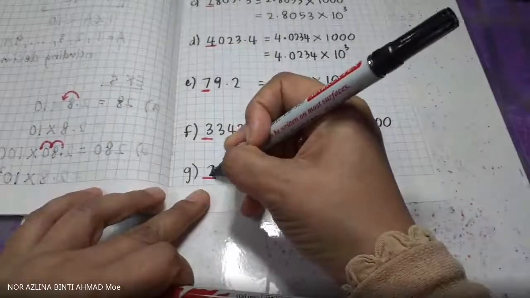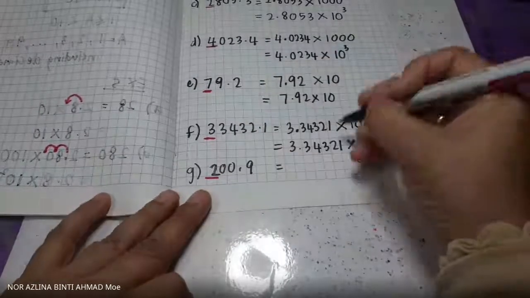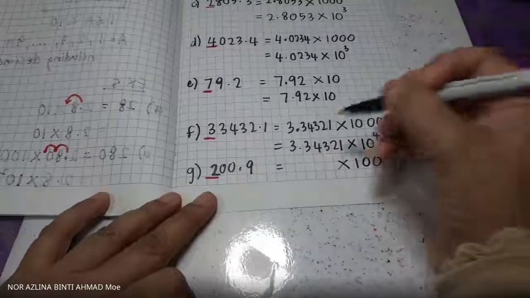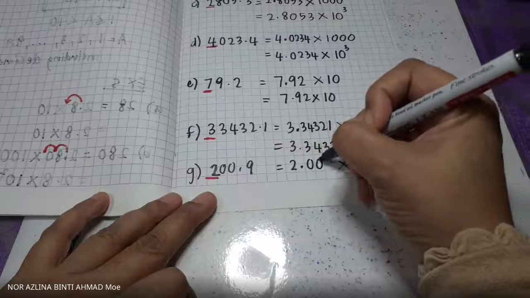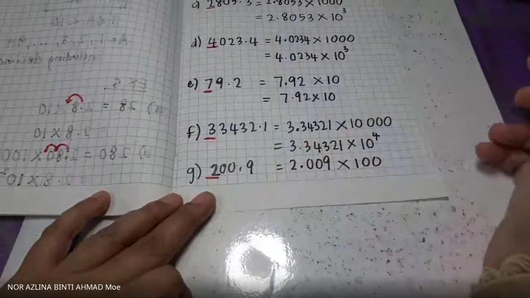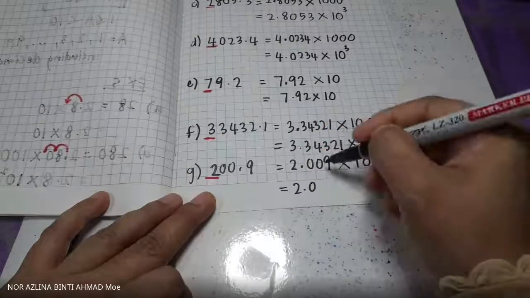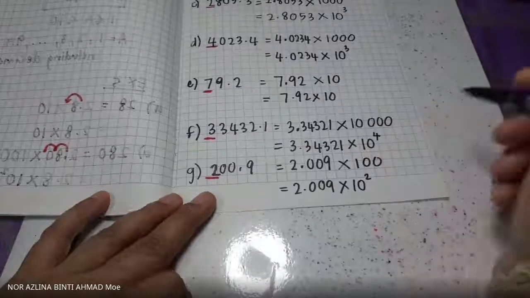Okay, place value for 2 is 100. So we multiply with 100. And the number A, the value of A is 2.009. Okay, 2.009. So the final answer in the standard form, 2.009 multiply 10 to the power of 2.